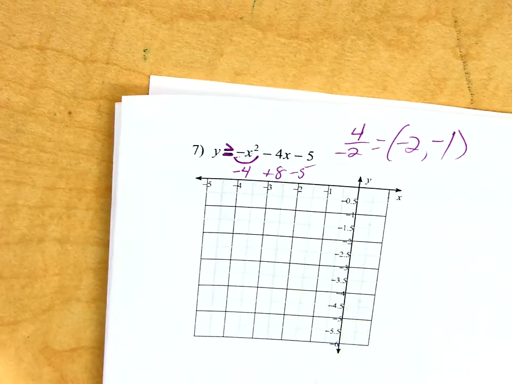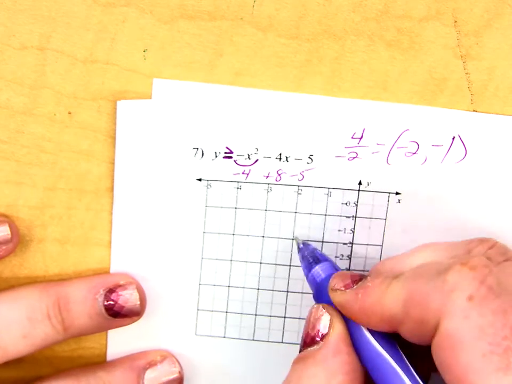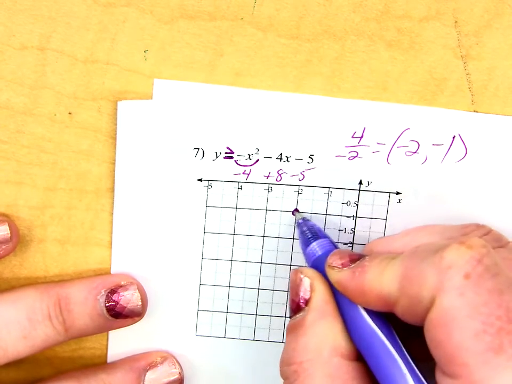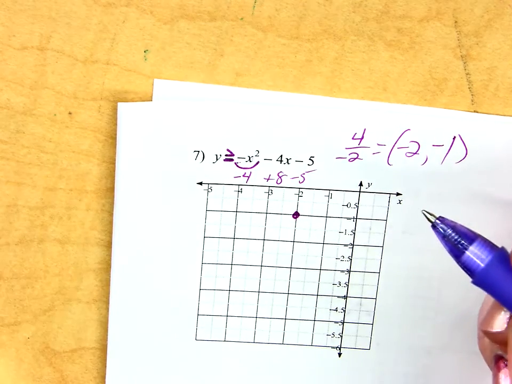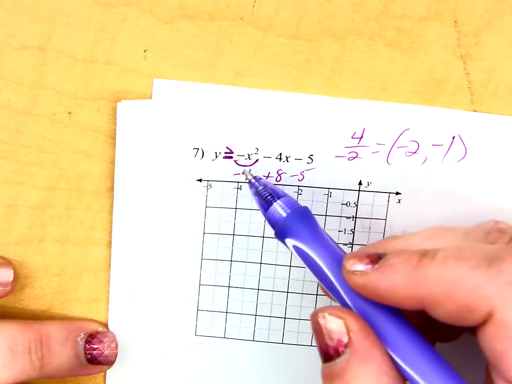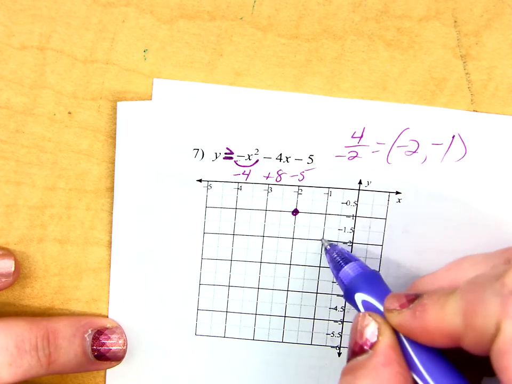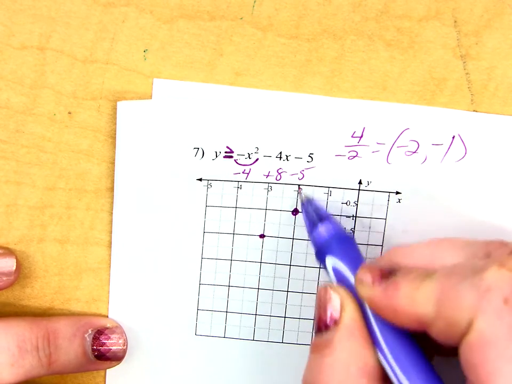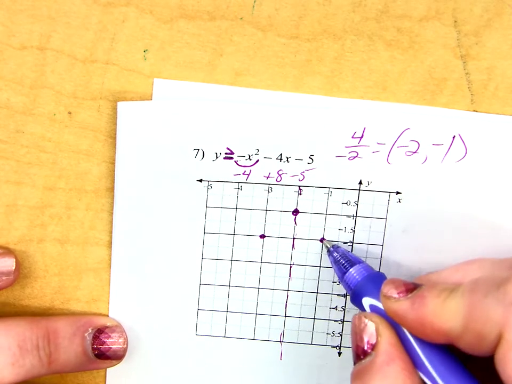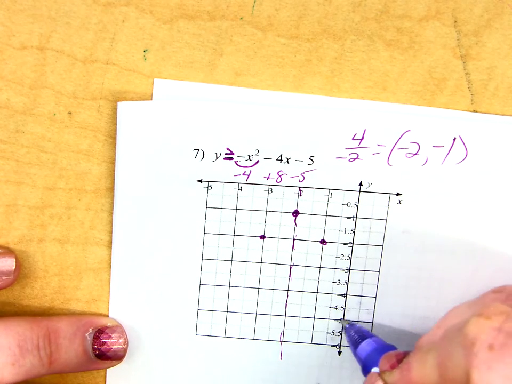Okay. So, -2, -1, there it is. And now, since I know the pattern and I'm pretty good at it now, I'm just going to follow it. So if a is -1, where do I go from here? Down 1 over 1. And then to get the next point, I go down 3 over 1.